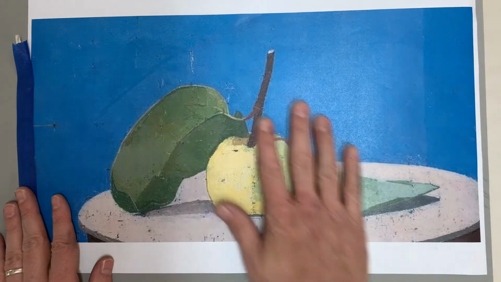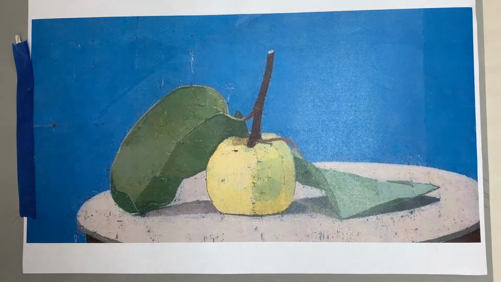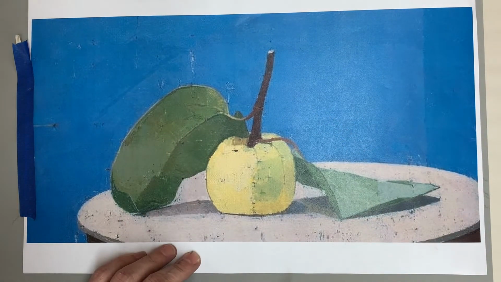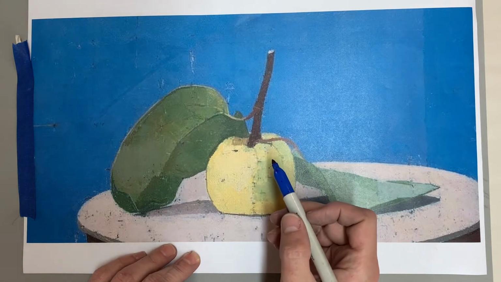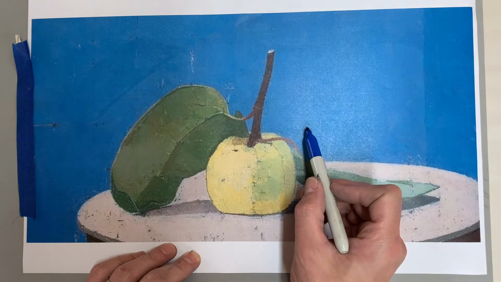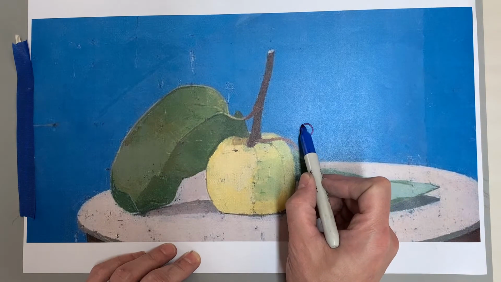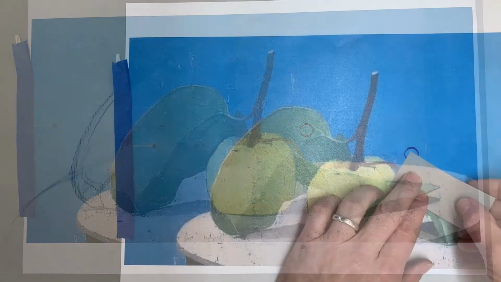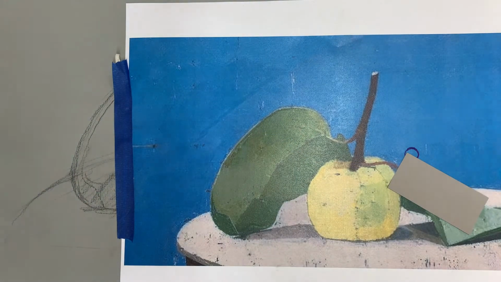Okay, here we go. Let's mix and match some colors. To begin, I just need to figure out which color to solve first. I like to tackle more pure colors first, like this blue in the background. Pure colors are less nuanced and easier to solve.